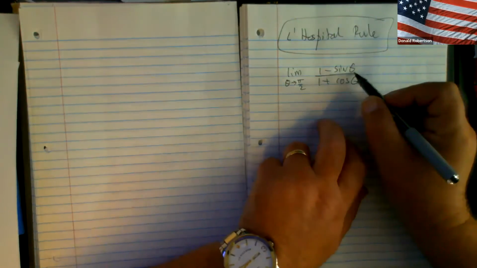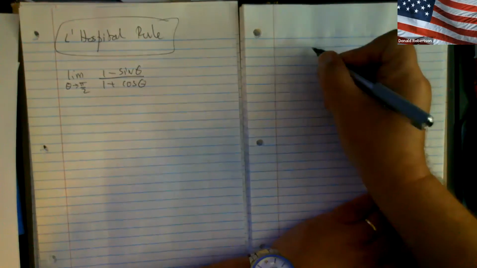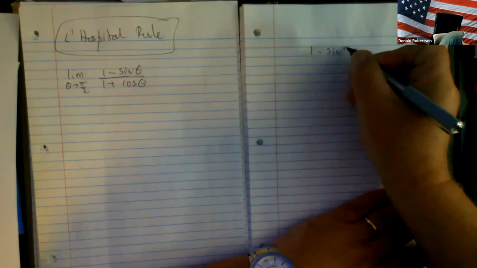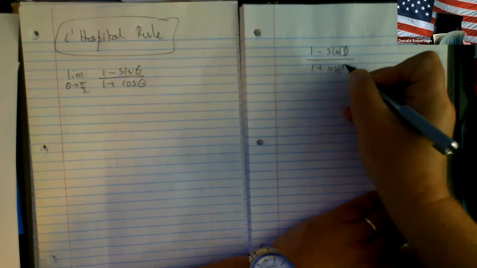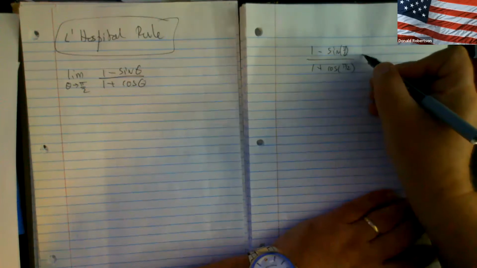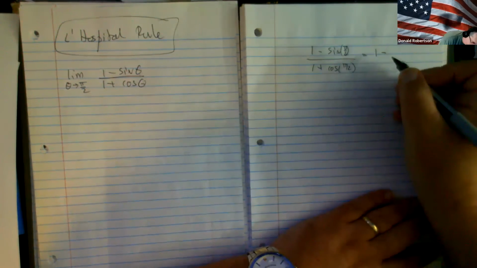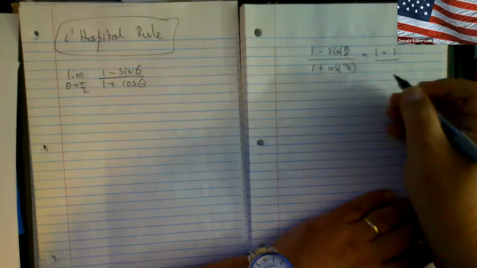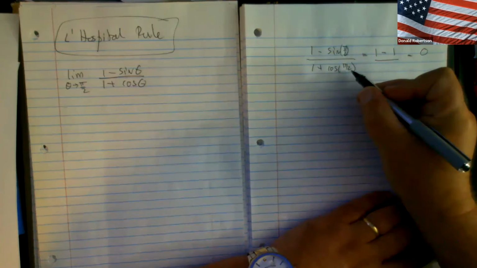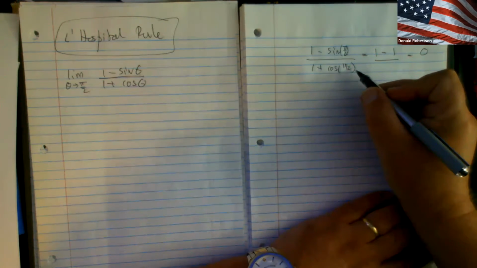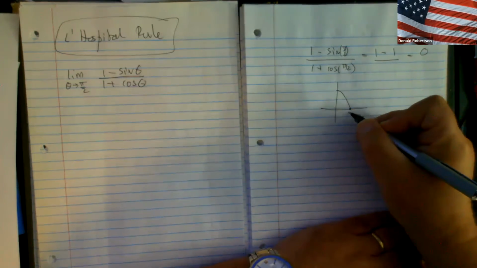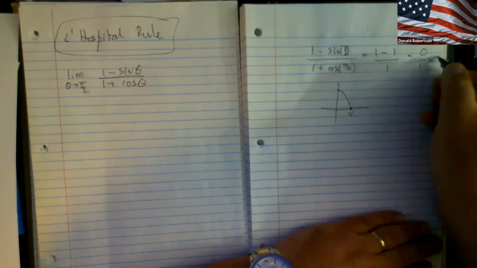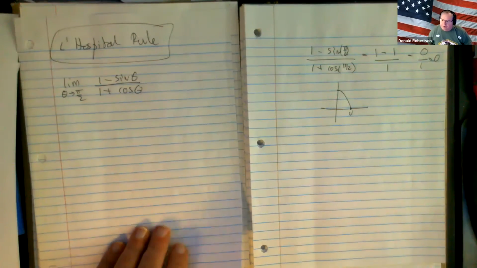Okay, so I want to just check that it's indeterminate form, because you can always get caught out by that. So 1 take away the sine of pi upon 2 over 1 plus the cosine of pi upon 2. The sine of pi upon 2 is 1, so you've got 0 on the top. And the cosine of pi upon 2 is 0. Oh, so the answer's 0. You don't need to use L'Hopital.